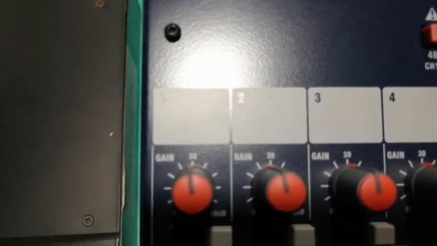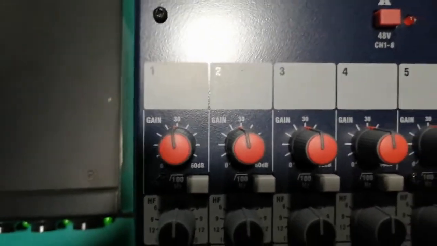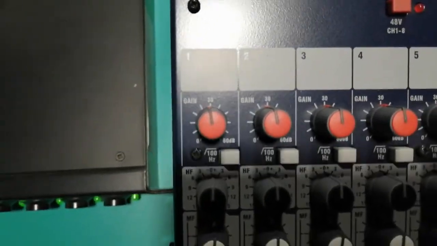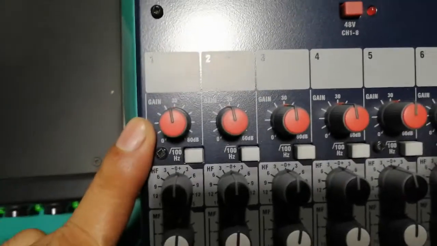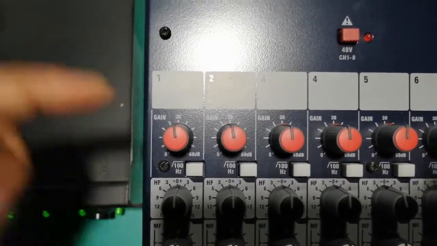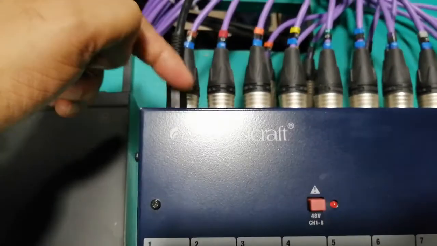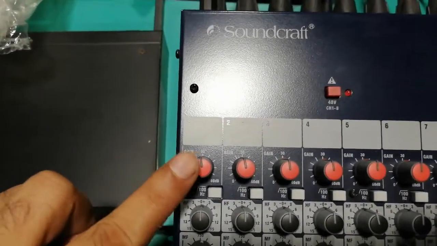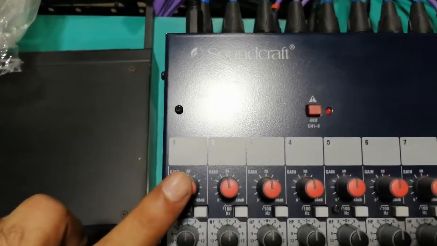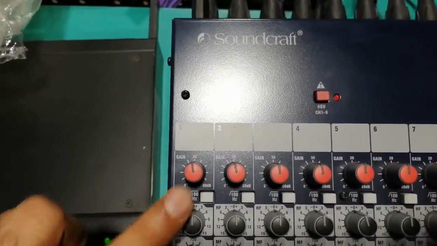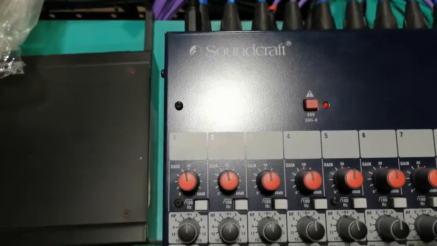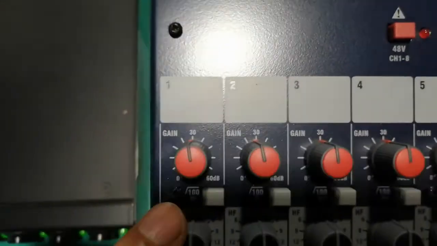The first function that you have on each strip is the gain. What does a gain do? Whenever a signal is coming into your channel strip, you set the levels through the gain control. A gain control is the primary point wherein you set the levels first. How much exactly your incoming signal should be, you set it from gain.